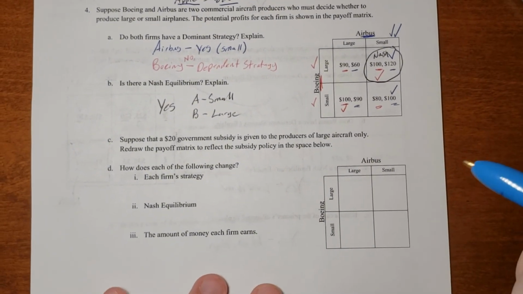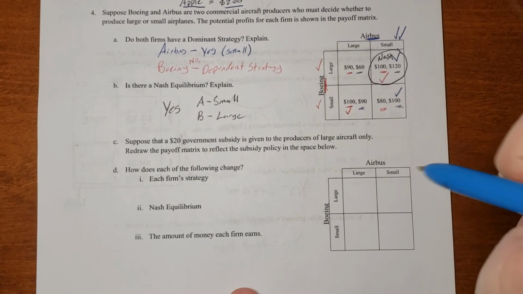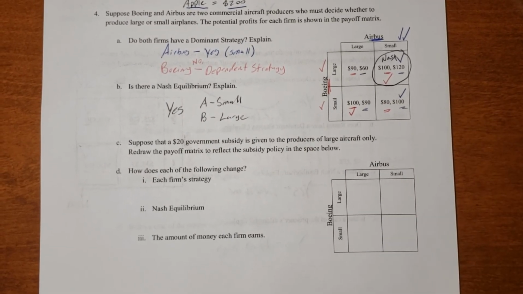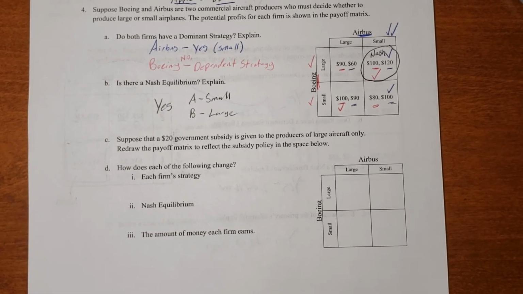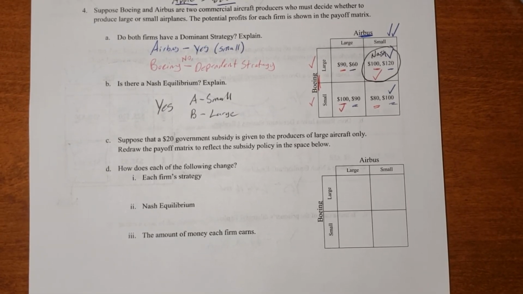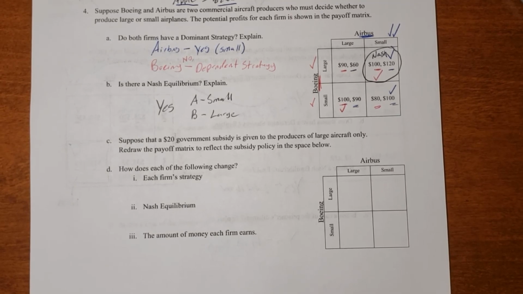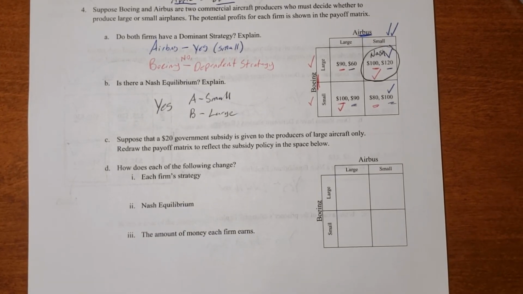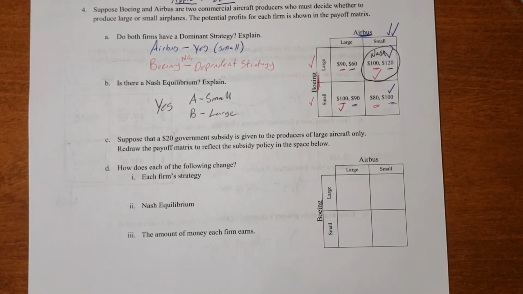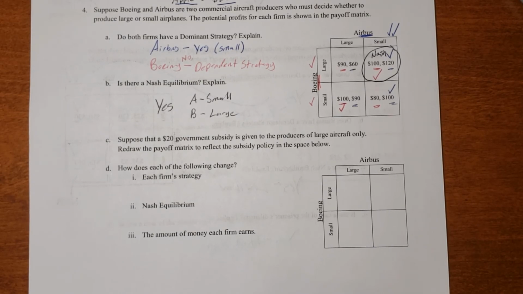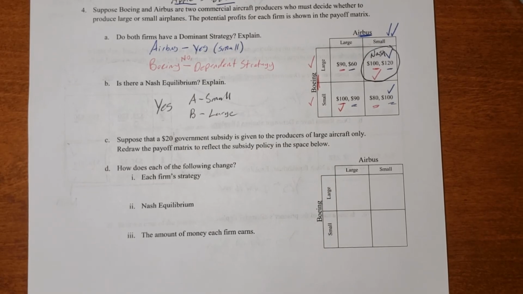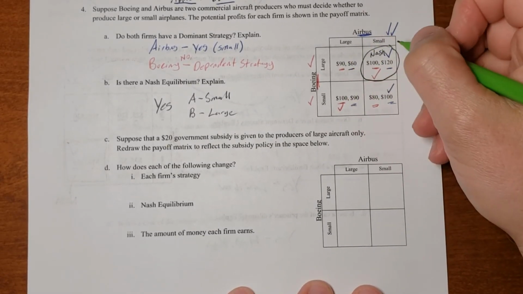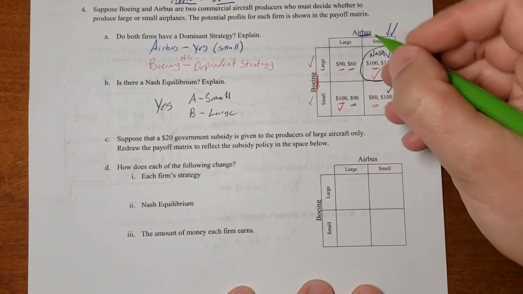Now this is the complicated part. Suppose that the government gave a $20 subsidy to the producers of large aircraft only. Redraw the payoff matrix to reflect the subsidy policy in the space below. So what are we going to do here? Well, this is a little bit more complicated than some of the other problems. So what we'll do here is we're going to actually add $20 to all of these numbers that pertain to large airplanes, but large only, okay?